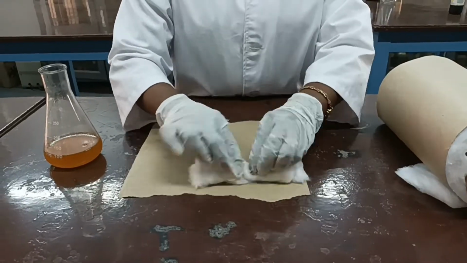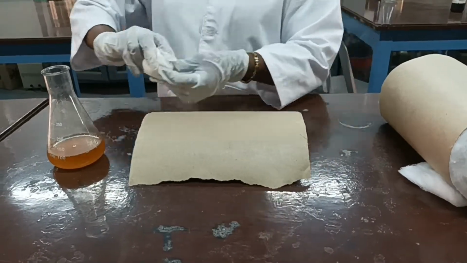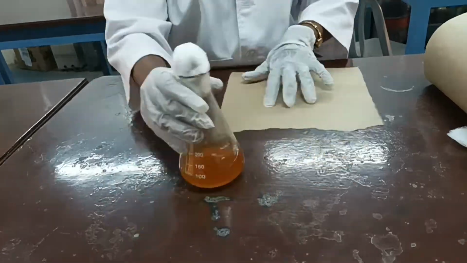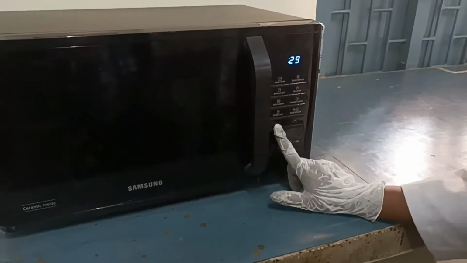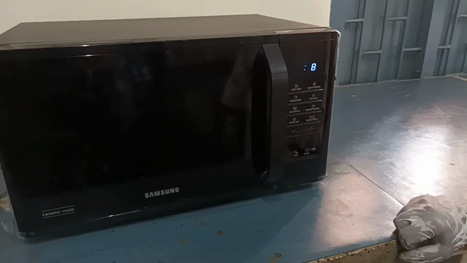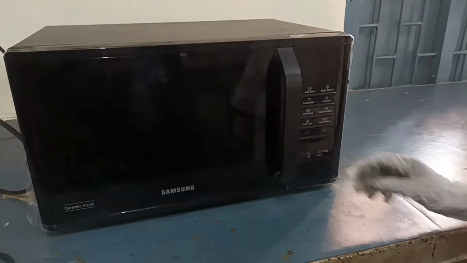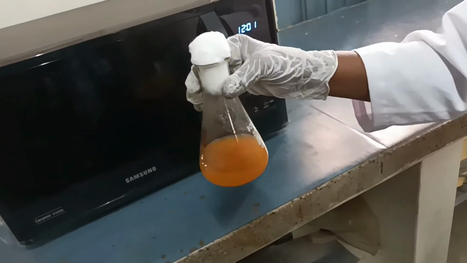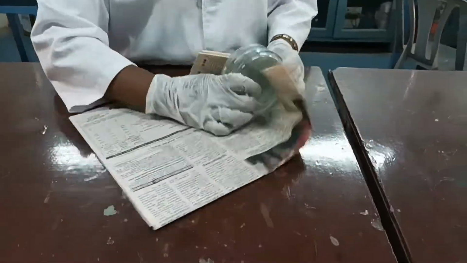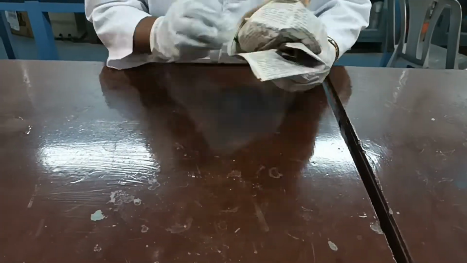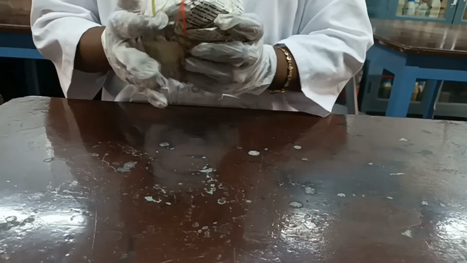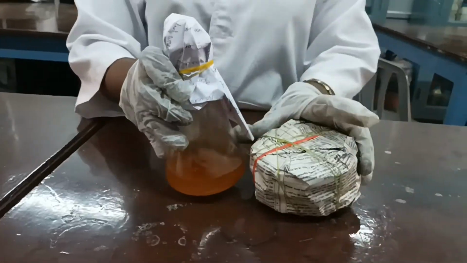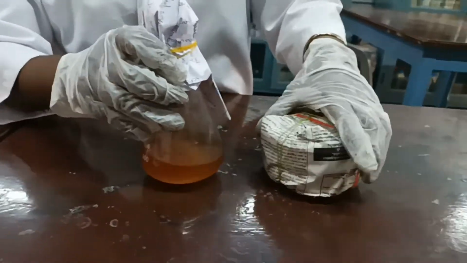After checking the pH, plug the cotton plug in the conical flask. Next, use the microwave oven for 20 seconds for proper dissolving of the nutrient agar medium. After finishing the process, wrap the conical flask and petri plates properly. Now the nutrient medium and petri plates are ready for sterilization.